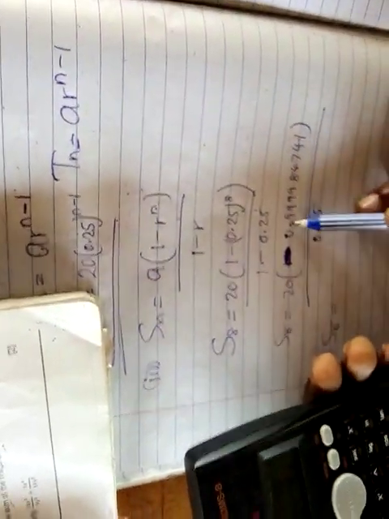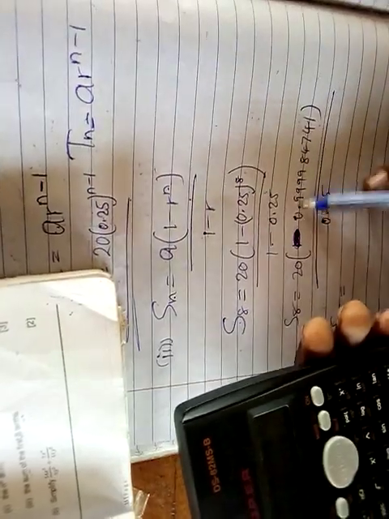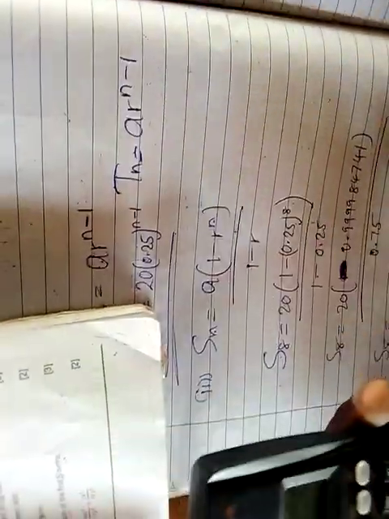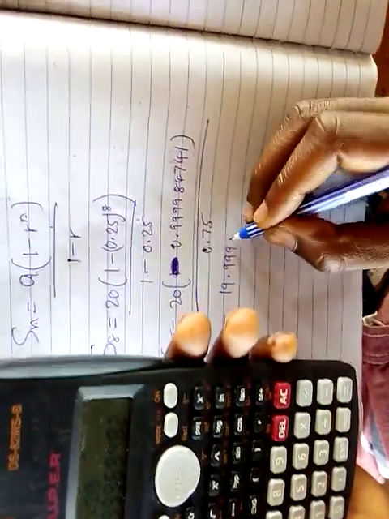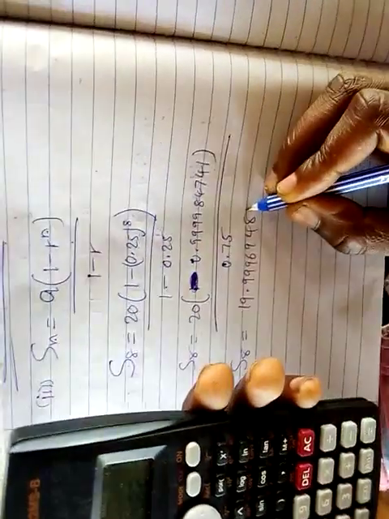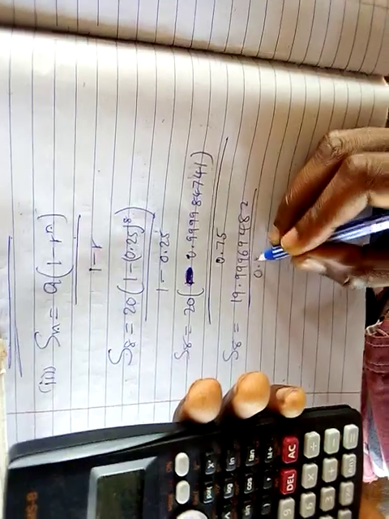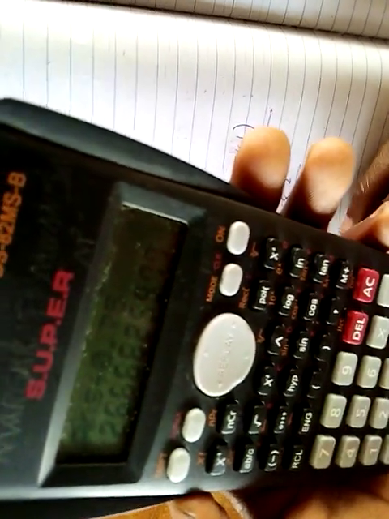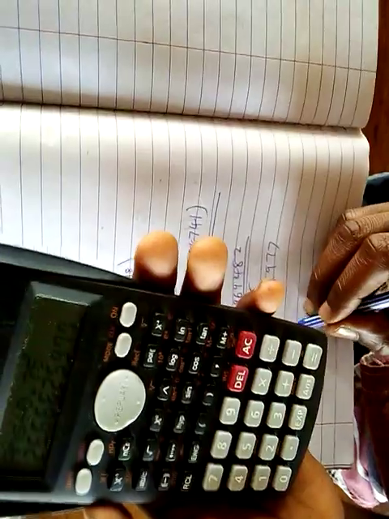Then I multiply this number by the 20 outside. I get 19.9996948 over 0.75. So I need to divide now by 0.75. I get 26.66625977. So the sum of 8 terms is 26.7 to 3 significant figures.